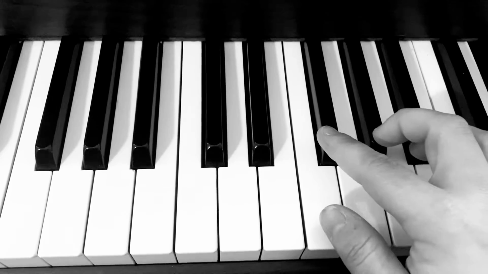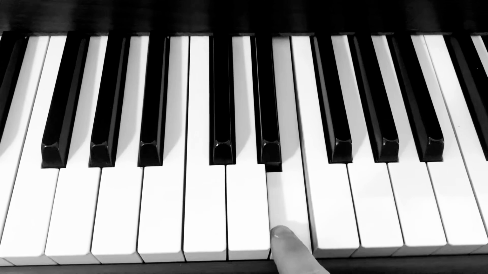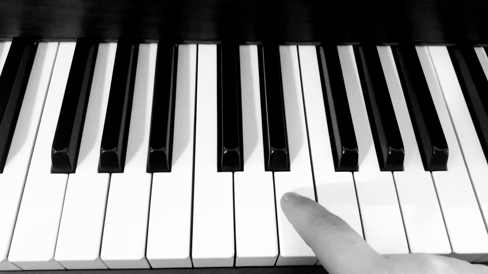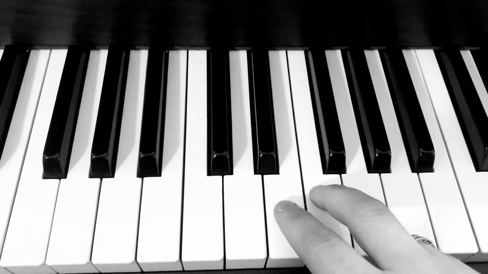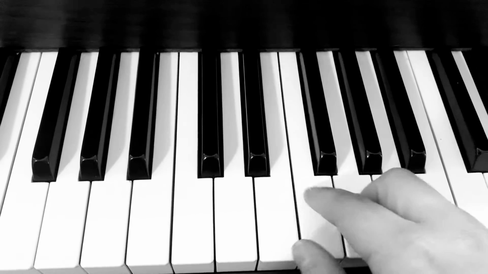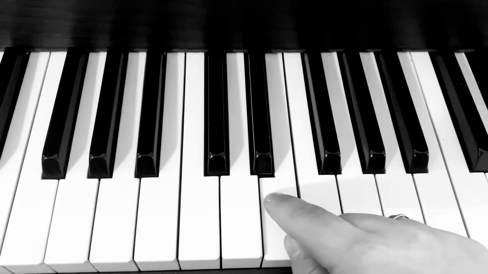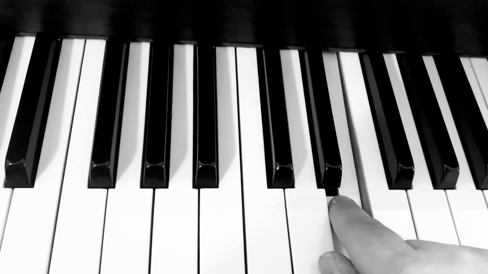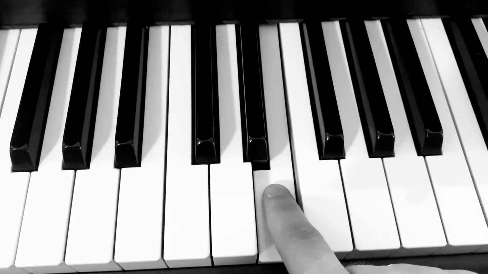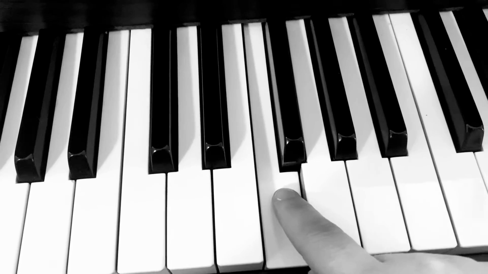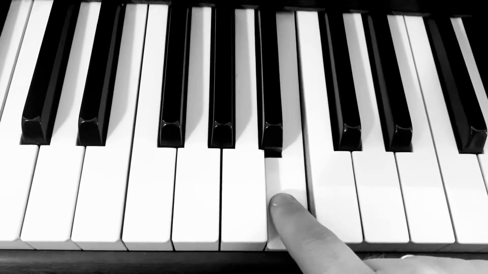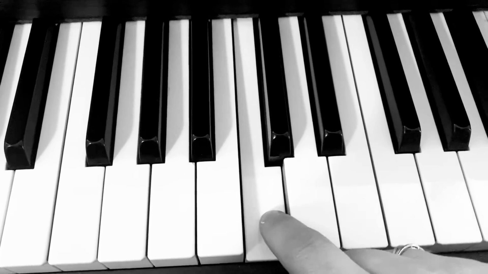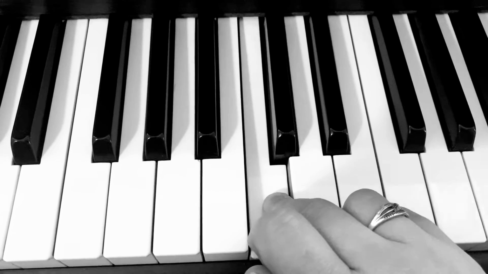Now let me blow your mind, because this note right here is called E, but it's also called F flat. Remember, in our half steps and whole steps conversation, we talked about how going down a half step is just going down to the very next note, whether it's white or black. So if I have F flat, I have to go down a half step, which is this E right here. Likewise, E sharp would be F.